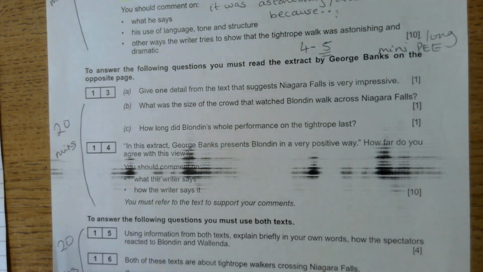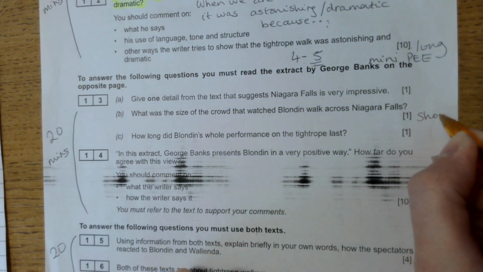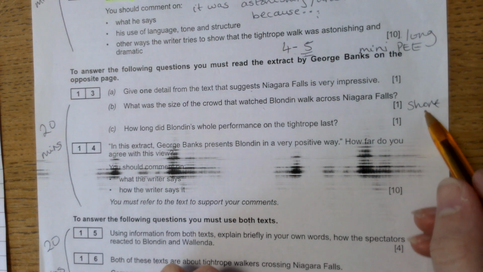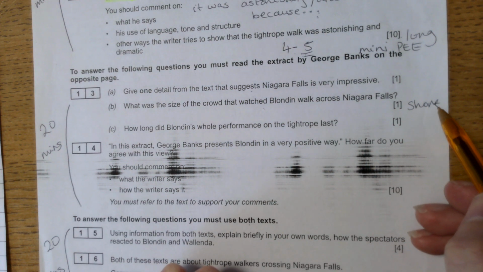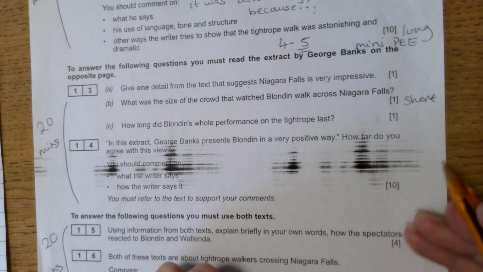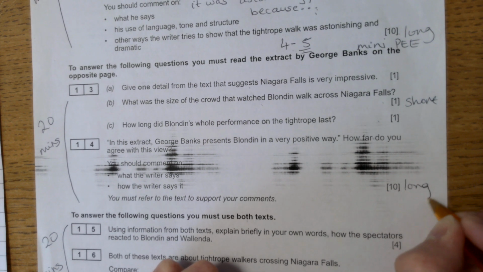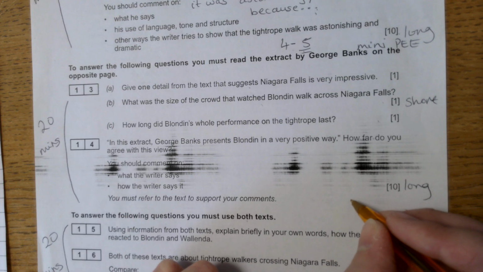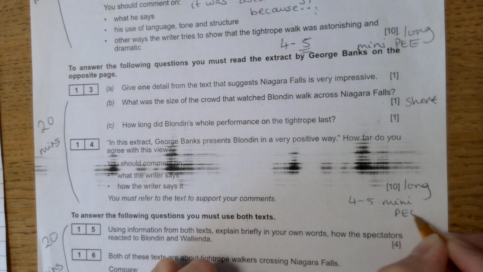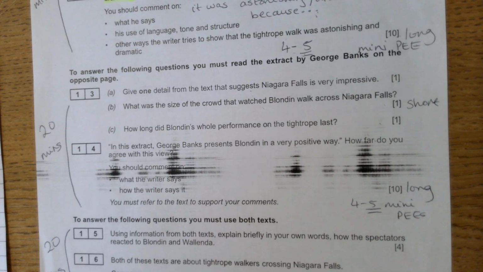So question 3 and 4 then, very similar approach, so I'm not going to repeat myself too much. We've got a short answer question, another A, B and C. It's going to be asking us to find explicit, potentially implicit information and literally just write that information down. And then I've got a long answer question. And I know, again, I want 4 to 5 mini PEEs as a minimum.